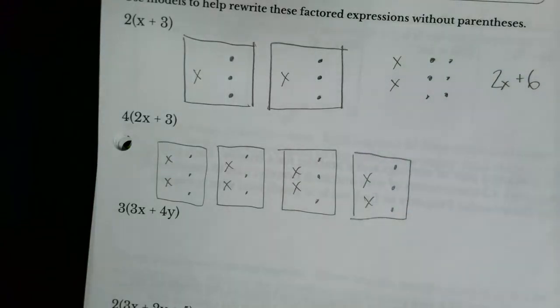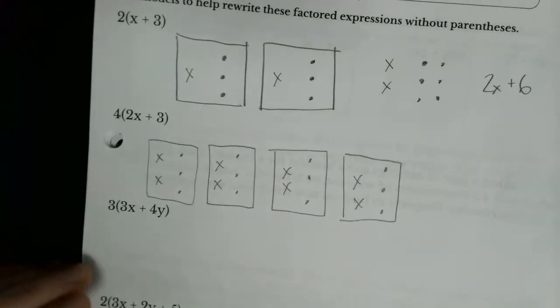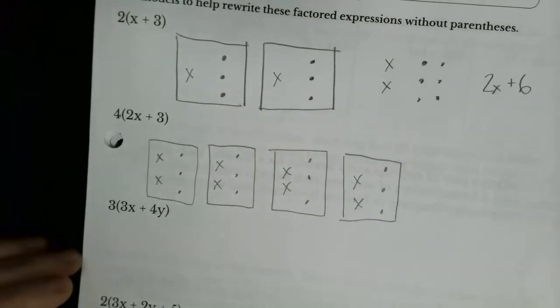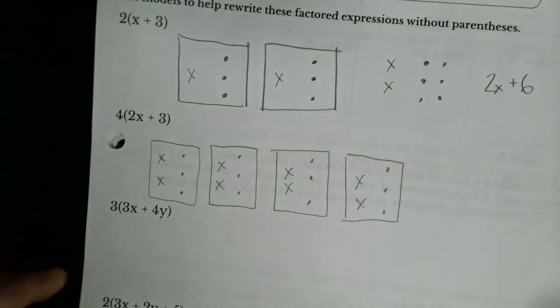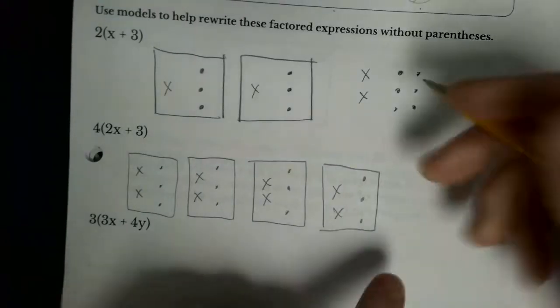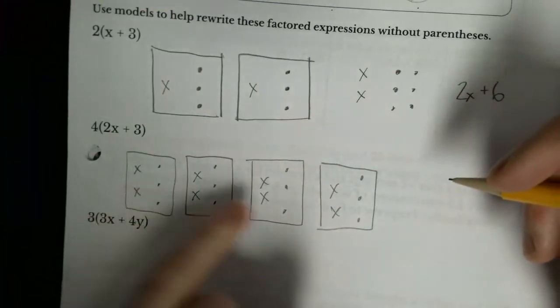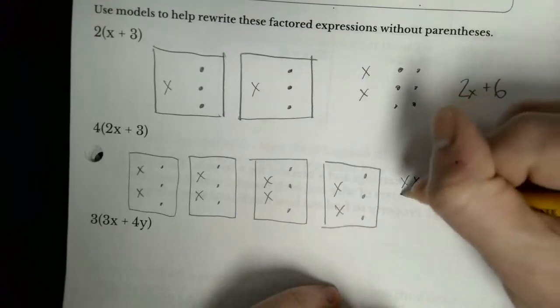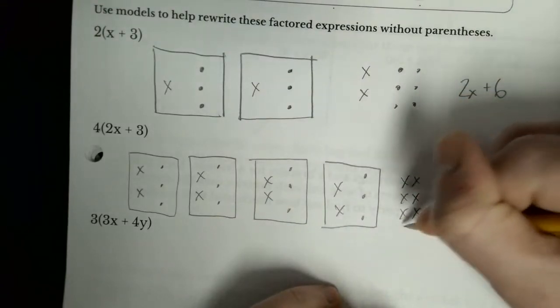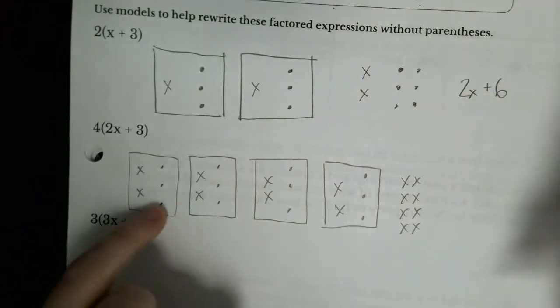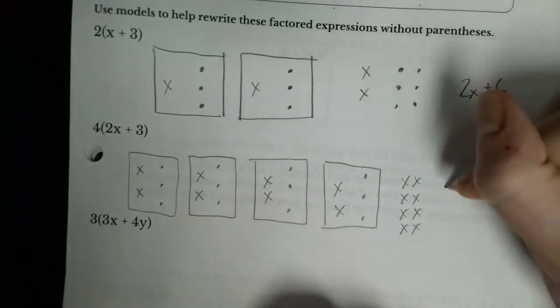So now what we want to do is ungroup them. We want to put all the x's together that we have. We want to put the ones together that we have, and we're going to write a new expression, a simplified expression without parentheses. So in total, we have 2, 4, 6, 8 x's. And we have 3, 6, 9, 12 ones.